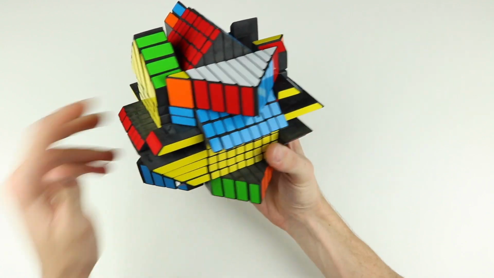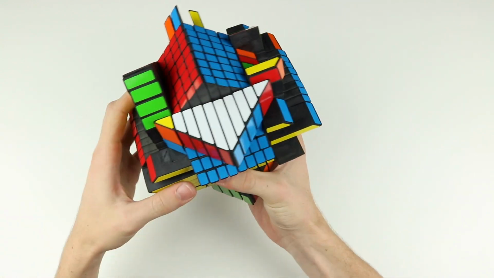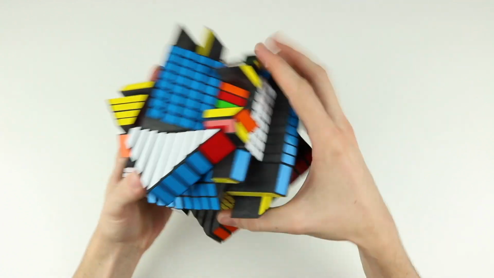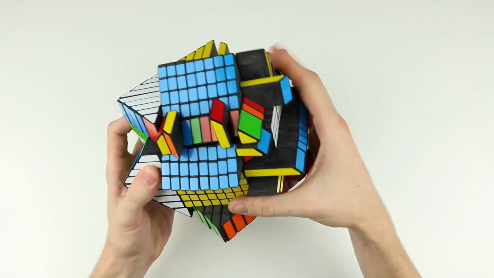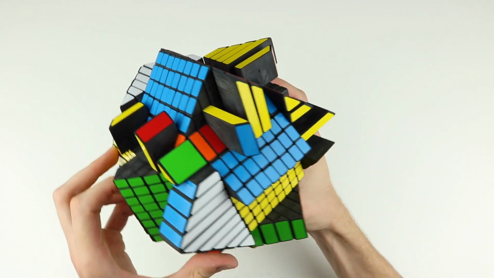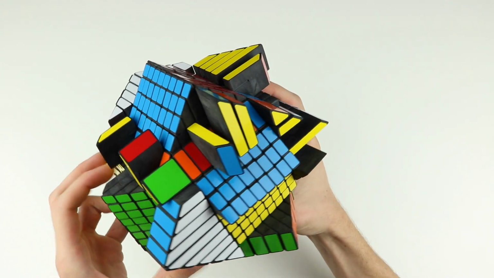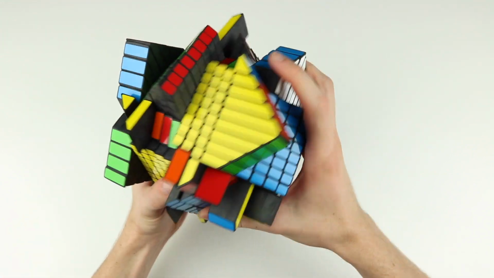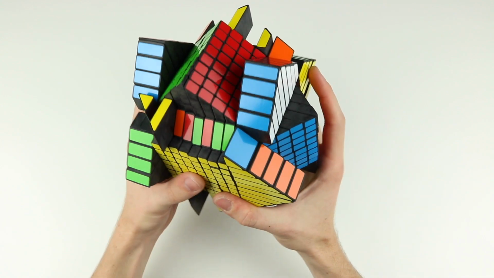Seeing lots of solid colors together, that is a good sign. As if I just noticed right now. Bring that up. Across. What am I doing? Oh, yeah. Okay.